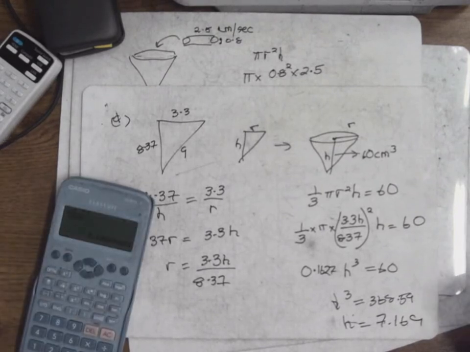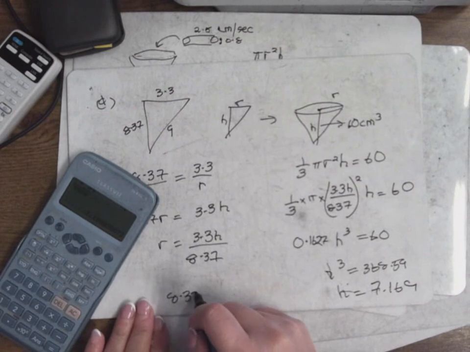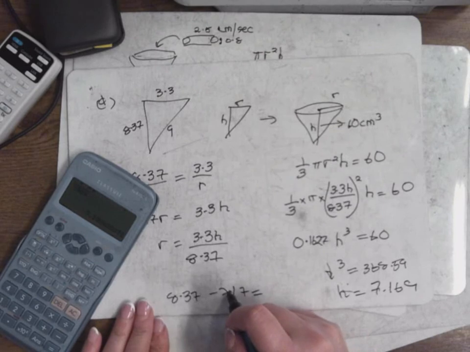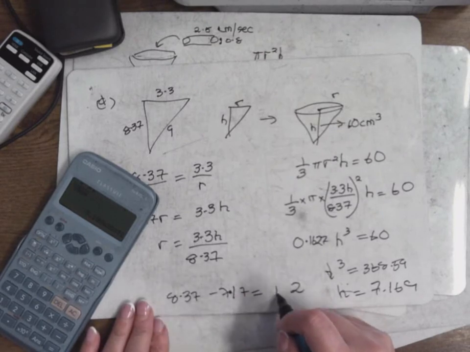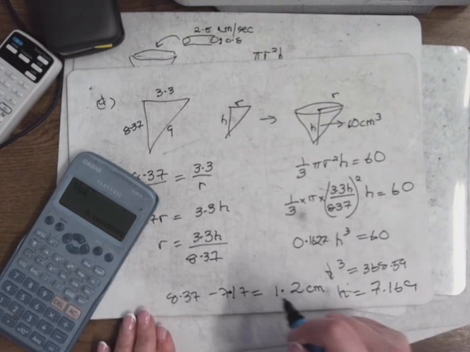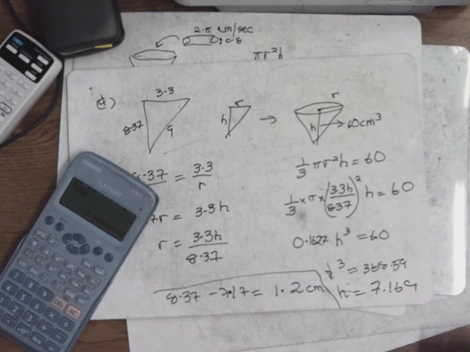And the question was how far vertically below the rim, right? So the rim was at 8.37, you needed to be at 7.17, right? Subtract that, and that would be 1.2. So 1.2 centimeters below the rim. Is that right? Okay. Are we good? It's a bit of work in that.